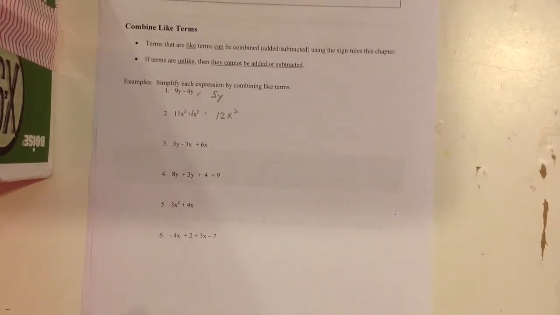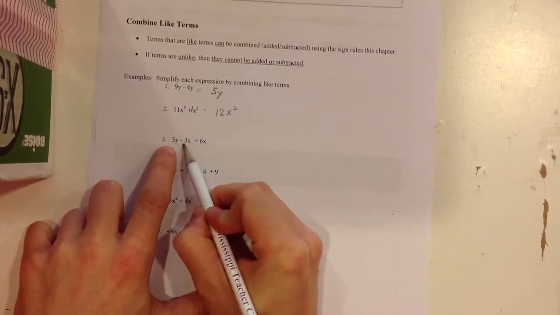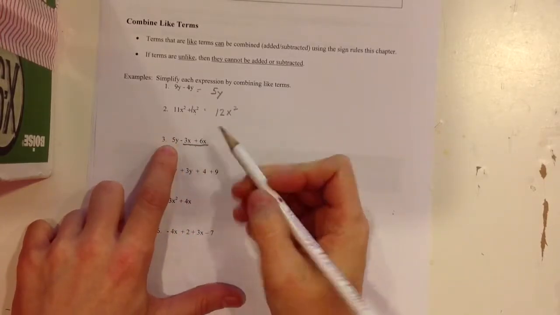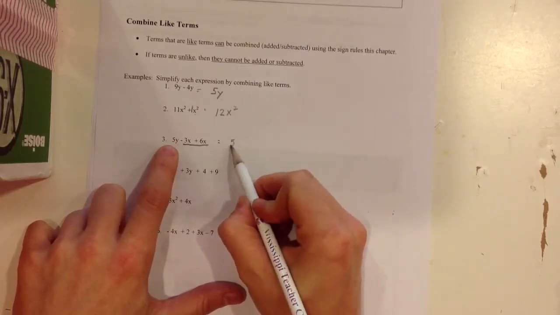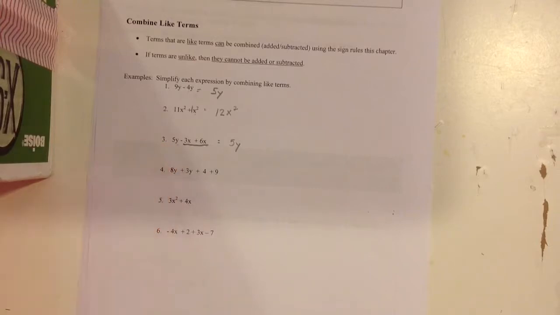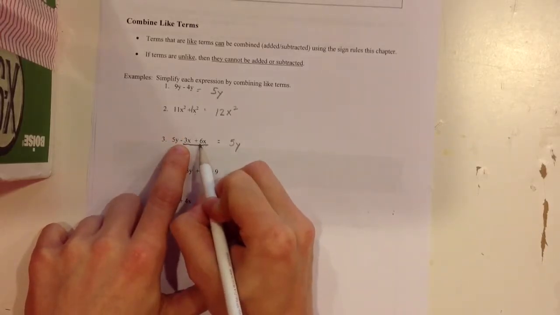Let's look at number 3. I have a y, an x, and an x. Well, the x's are like, but the y is not. Now, if it's in simplest form, that particular term, you can go ahead and bring it over into your answer. I'm not going to be able to change 5y because there's nothing that I can combine to it. So it's just going to come over to my answer. I can, however, combine the x's. So I have a -3 and a +6.